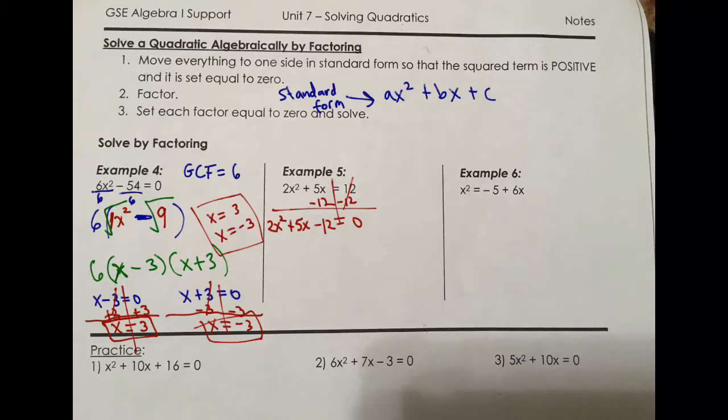So now we have our quadratic in standard form. We want to see if we can get a GCF out of this. We can't. All three terms don't have a variable in common, and this 5 is a prime number, so we can just get straight to the factoring.